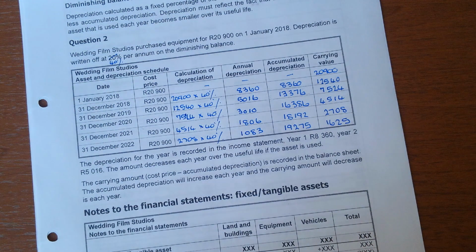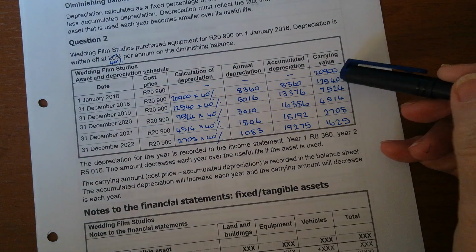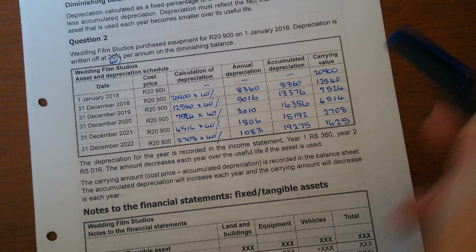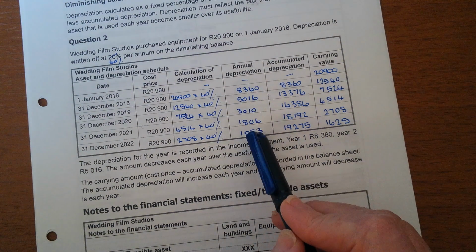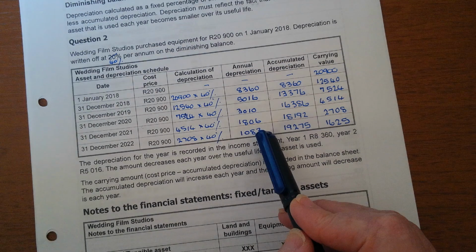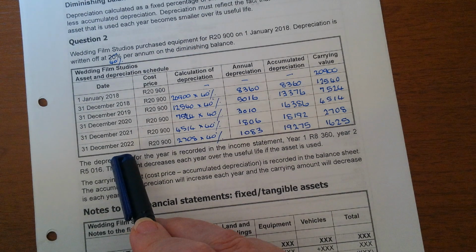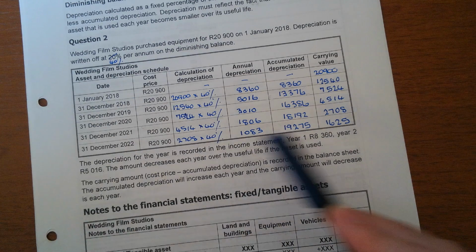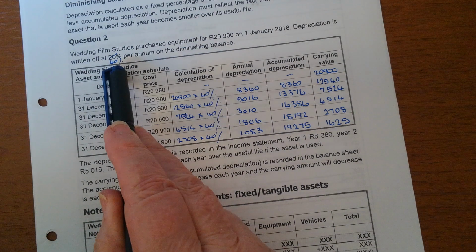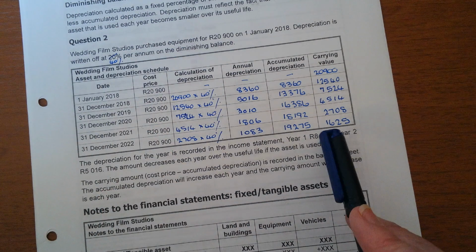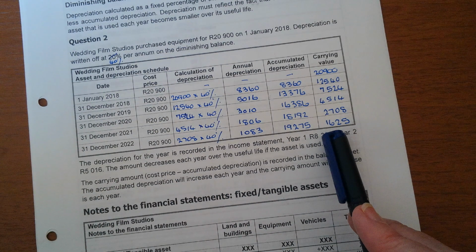1,625. So the carrying amount decreased gradually over the period, but as you can see, because the annual depreciation is less every year, you will not write off this asset over a 5-year period. And after the 5-year period, although we changed it from 20% to 40%, there's still a carrying amount of 1,625.